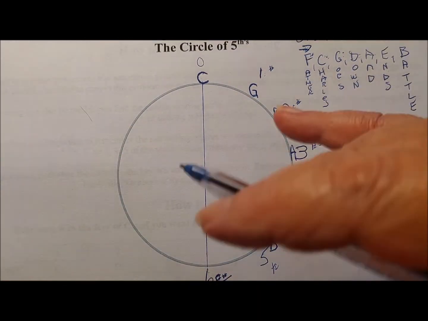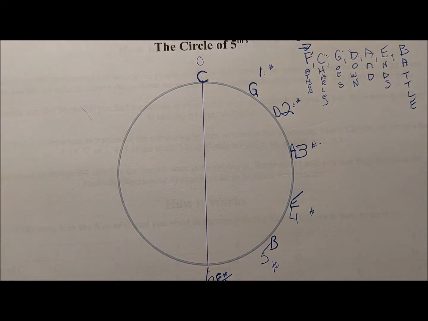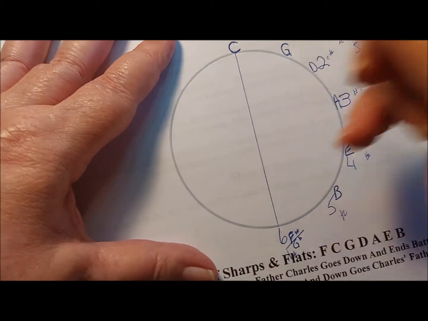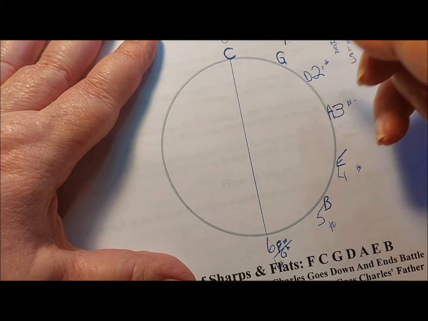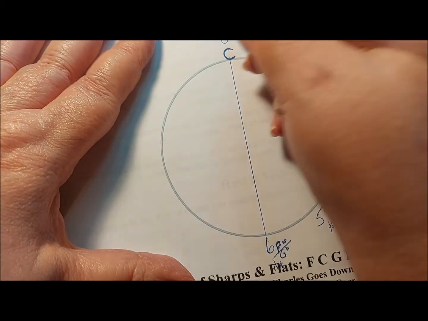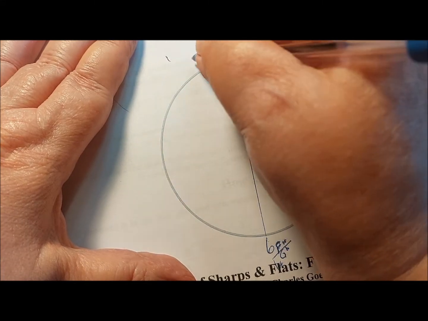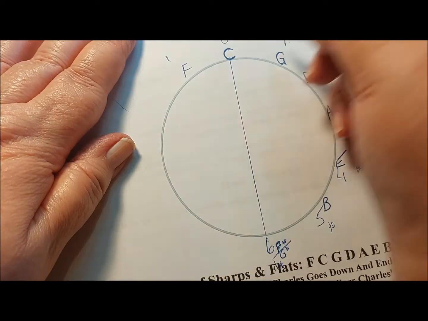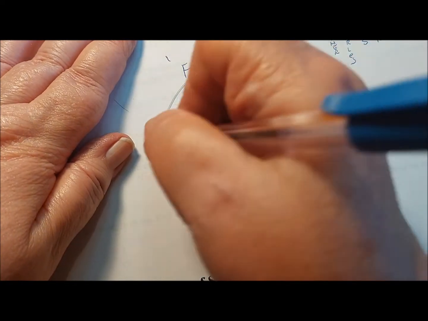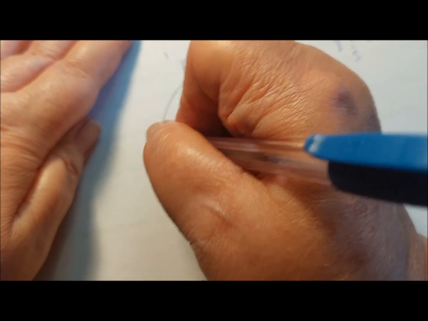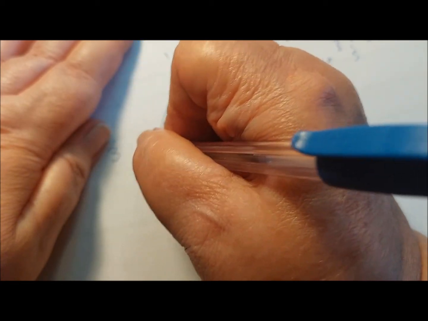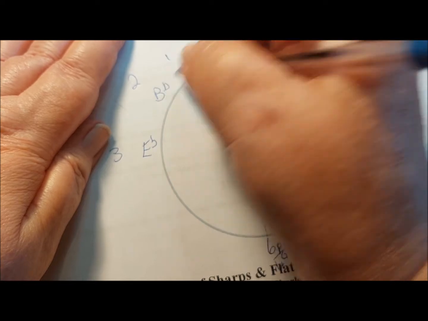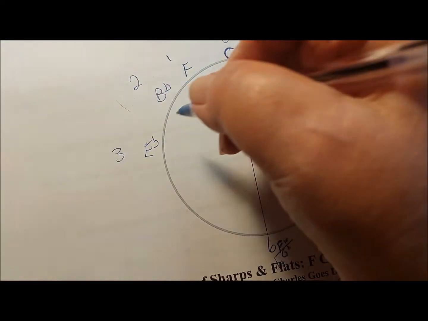Now, on the other side, we go, it's not going to go 7, 8, 9, 10, 11. We're going to go backwards again. 1 is F. 3 is E flat. 2 is B flat.